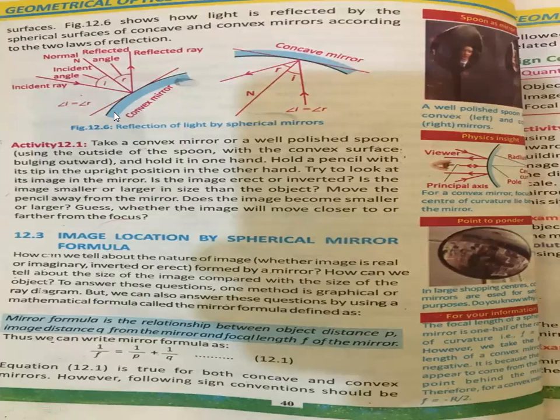Because the blue line shows the polished surface, and the outer surface is the reflecting surface. But in the concave mirror, the inner side is reflecting and the outer side is polished. Whether it is a concave mirror or a convex mirror, both follow the laws of reflection. What are the laws of reflection? The angle of incidence must be equal to the angle of reflection, and the incident ray, reflected ray, and normal lie in the same plane.